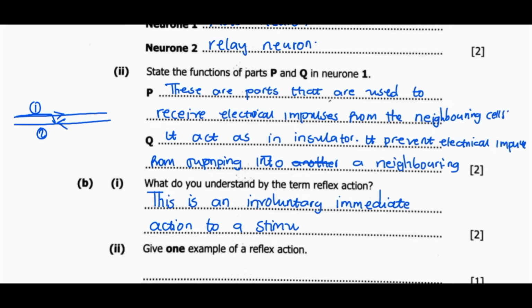A stimulus is anything that may cause an organism to respond. For example, when it's cold, we have to make sure that we put on something that is hot. So the reduction in temperature is a stimulus, because that has caused us to respond to the change in temperature.